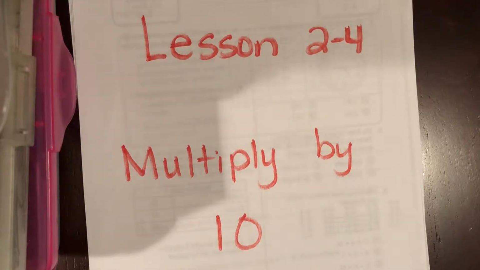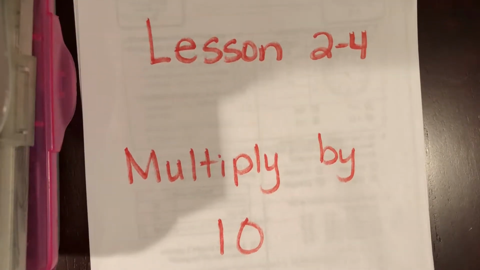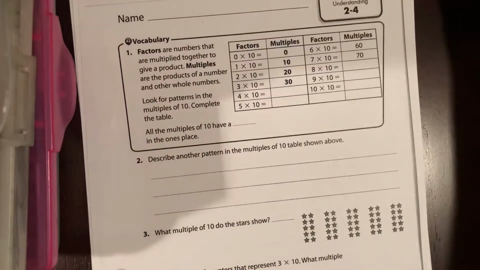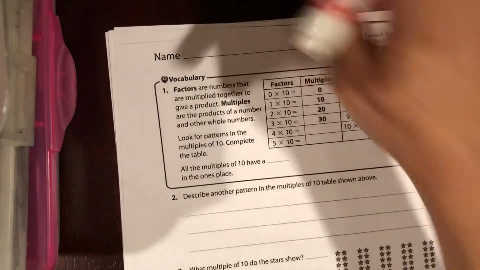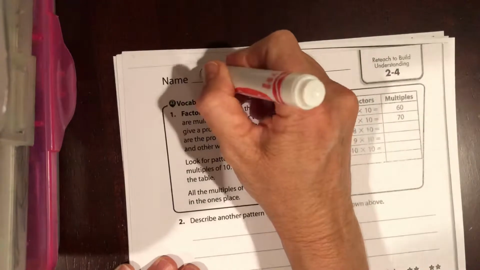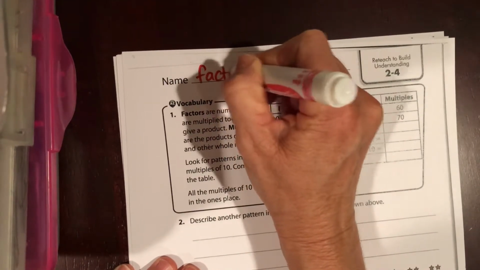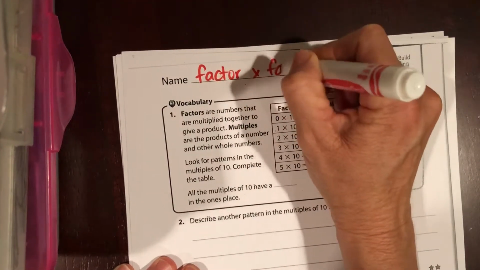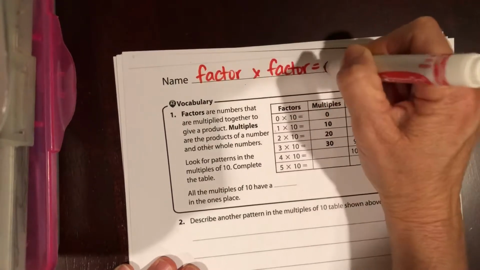Okay, we're going to do lesson 2-4, multiplying by 10. This is a fun one. I like this one. Okay, so we know that a factor times a factor equals a product.